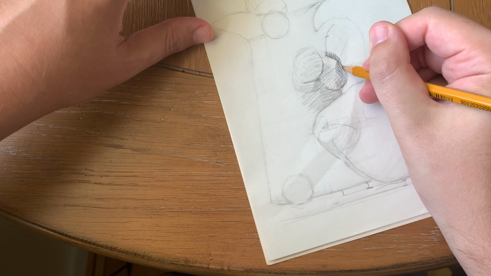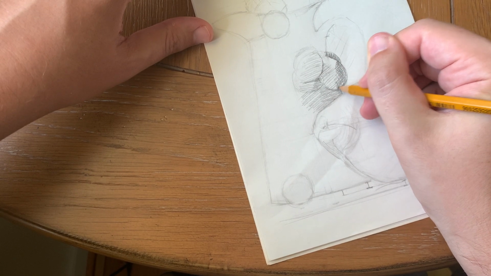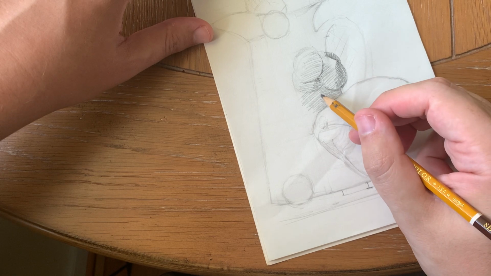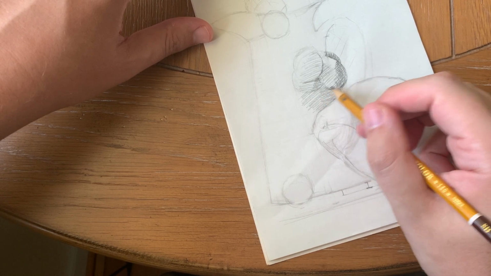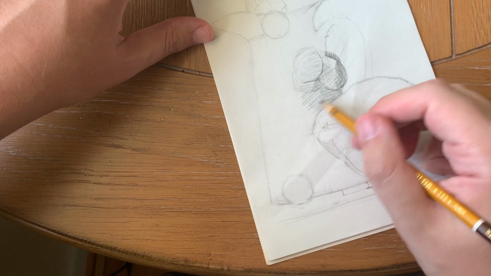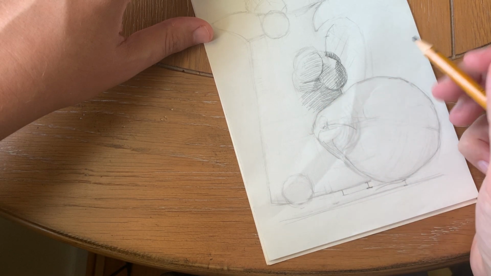But it's also turning this way, right? So you can use them in both directions. But when I just want to lay down a tone or a cast shadow, I'm doing straight or oblique diagonal lines there.